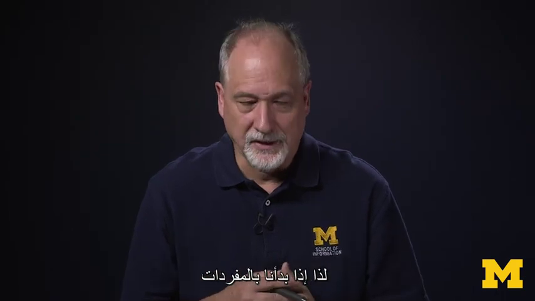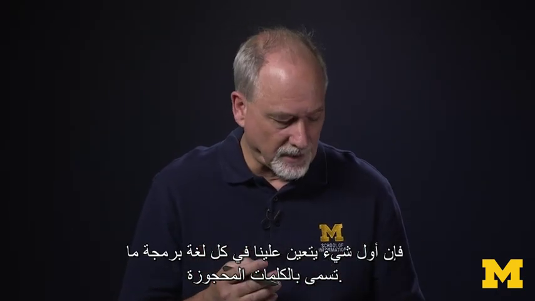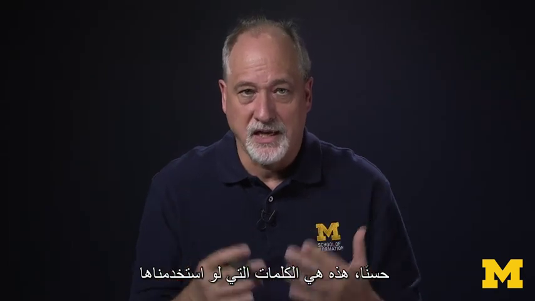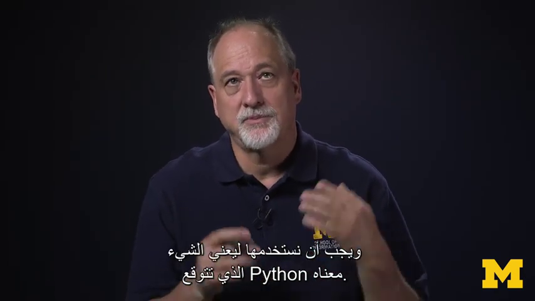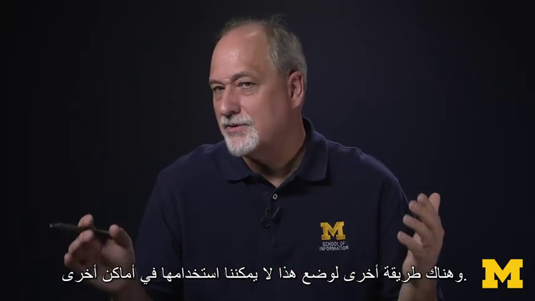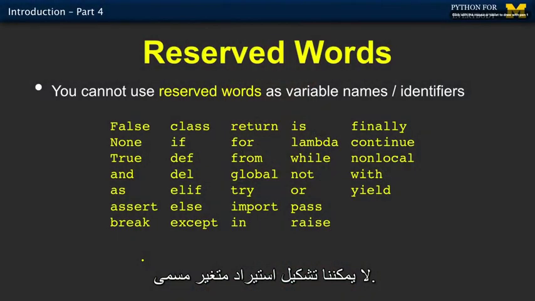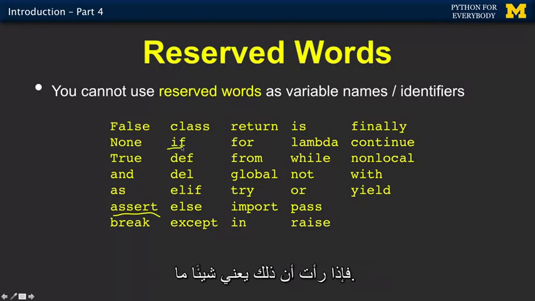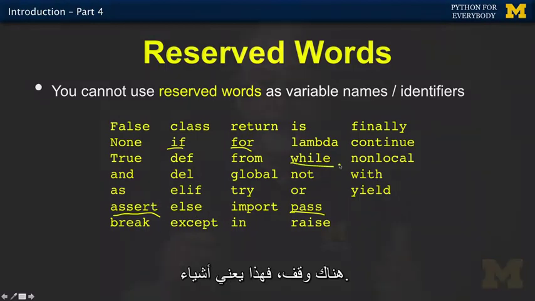So if we start at vocabulary, the first thing we have in every programming language is what's called reserved words. Now, what do we mean by reserved words? Well, these are words that if we use these words, we must use them to mean the thing that Python expects them to mean. Another way to put that is we can't use them elsewhere. We can't make up a variable named import. We can't make a variable named assert, because if Python sees assert, it means something very specific to Python. If it sees if, it means something. If it sees for or pass or while, where's while? There's while. These mean things.